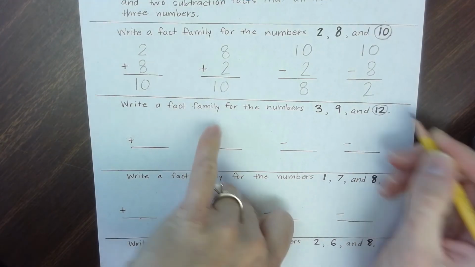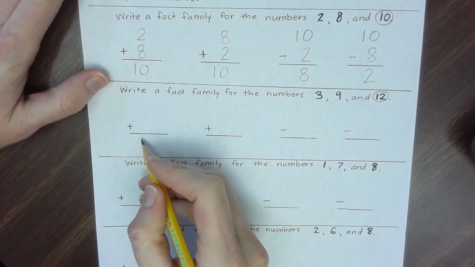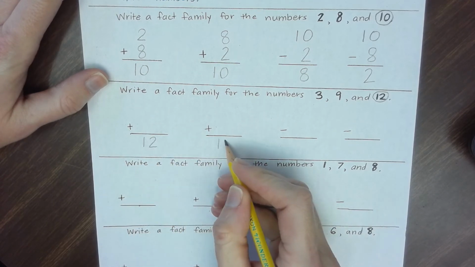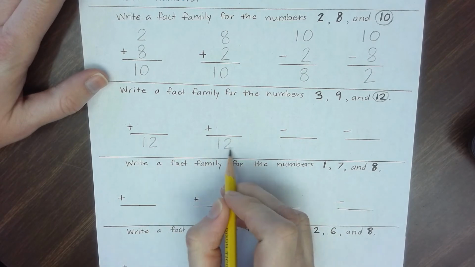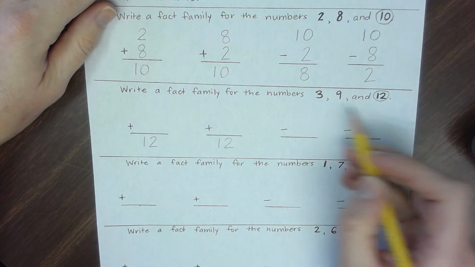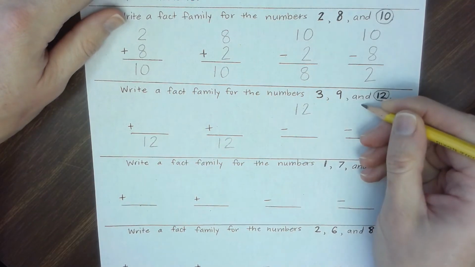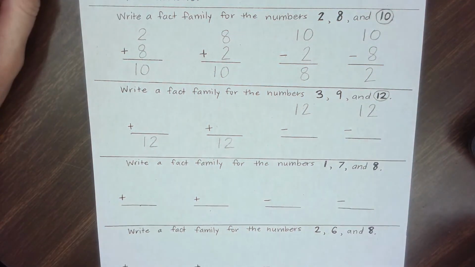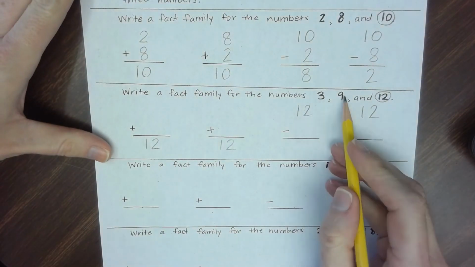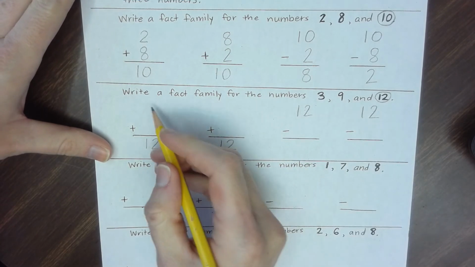12 is our biggest. And our biggest number will be the sum of the addition problems. Because when you're adding things together, the answer is always the biggest number. 12. Now we're going to use that 12 to be the first number, the number we start with for subtraction. 12. So now that we've used our biggest number, we can play around with our other 2 numbers. So we could say 3 plus 9 equals 12.